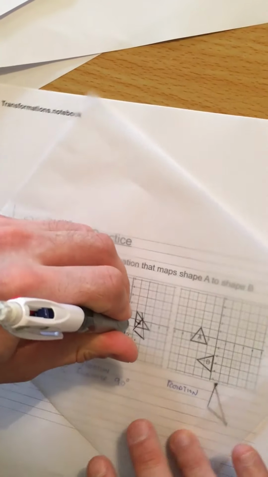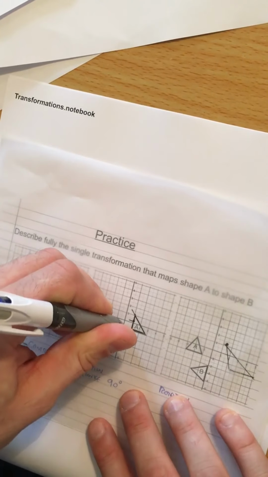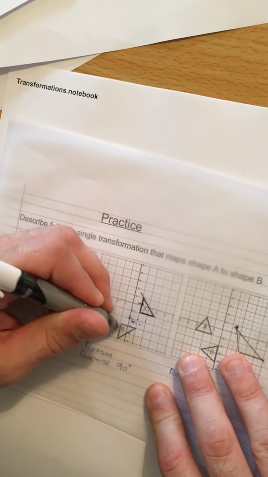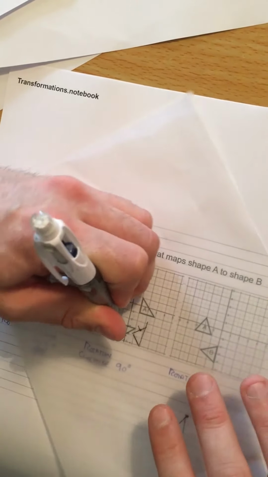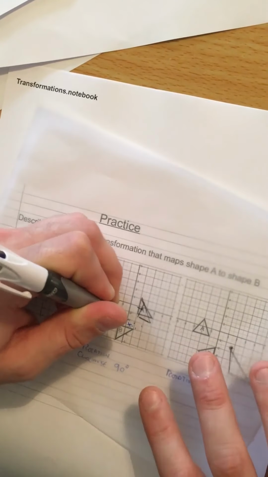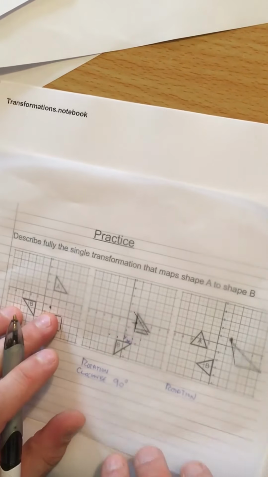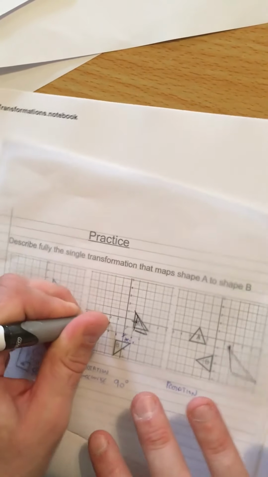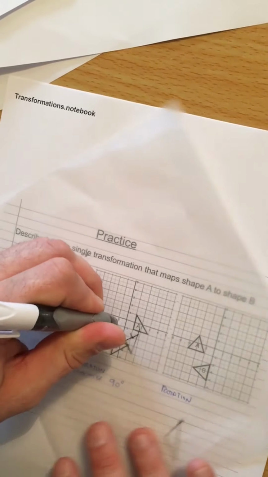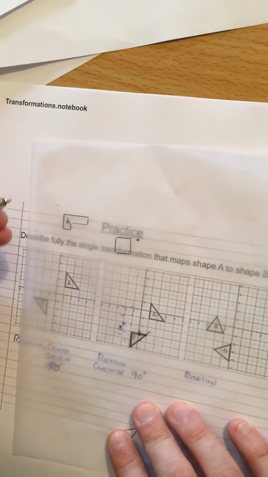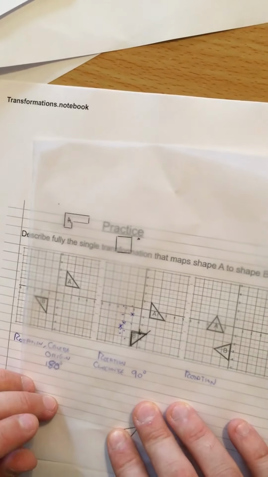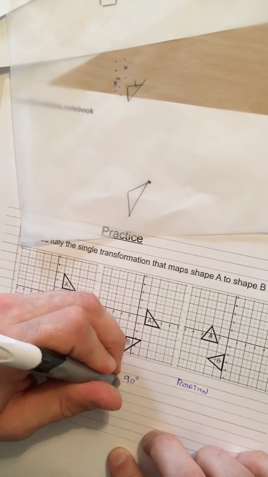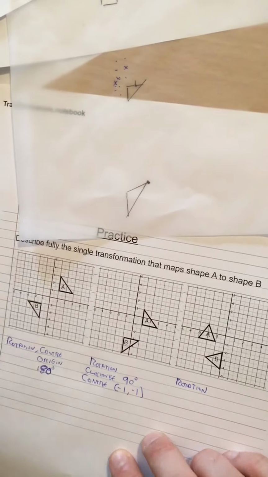So I'm going to pick somewhere in the middle of our two shapes, hoping that I can get it in a few tries, but it's just a bunch of guessing. So there we go, we found our center, this time at -1, -1. So we can say our center is -1, -1.